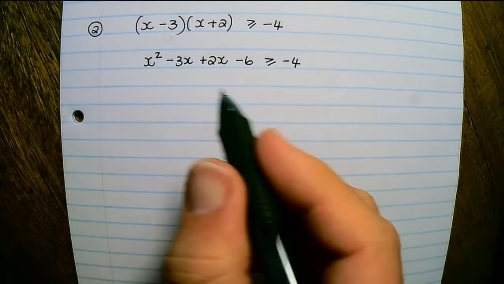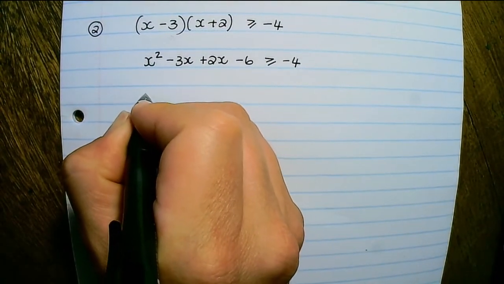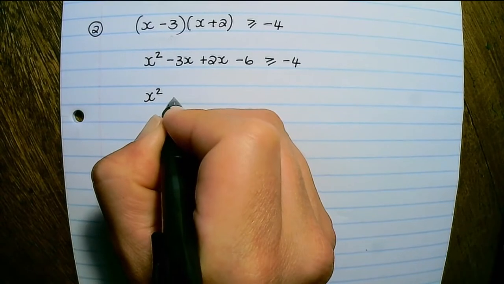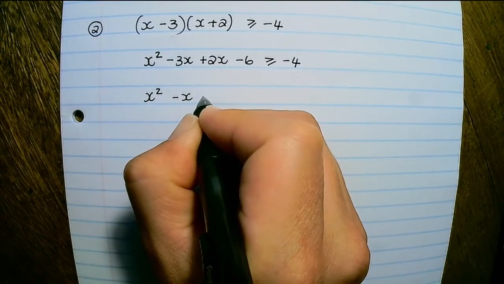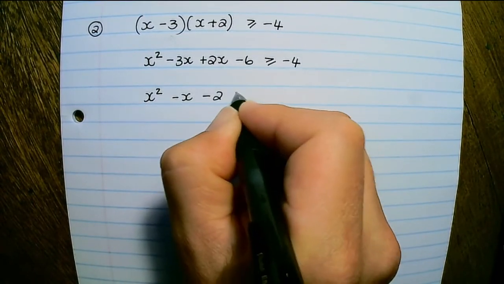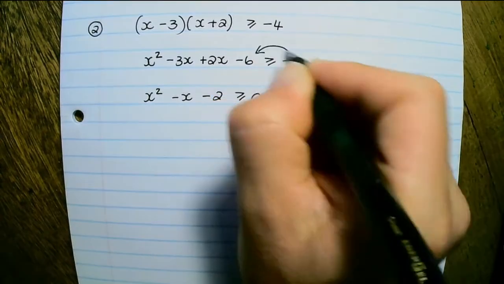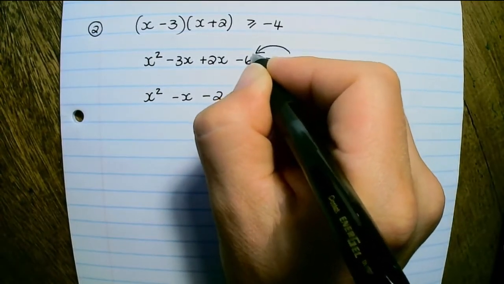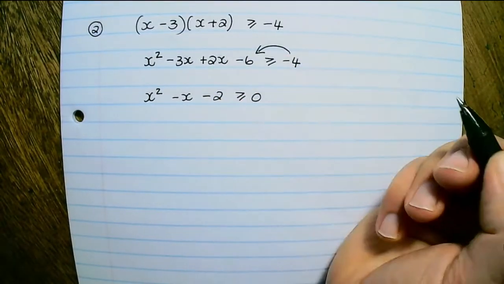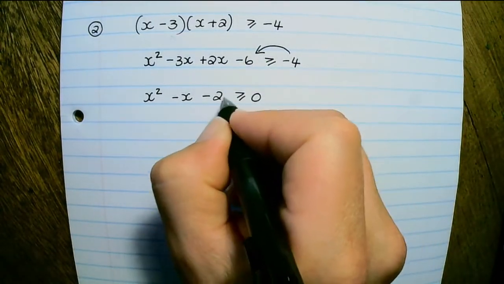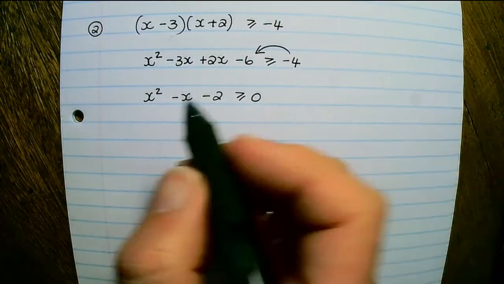And I rewrite that in standard form. So it will be x squared minus x minus 2 bigger or equal to 0. Because I move the negative 4 to the left, it becomes positive. So it's minus 6 plus 4, and that gives me negative 2.